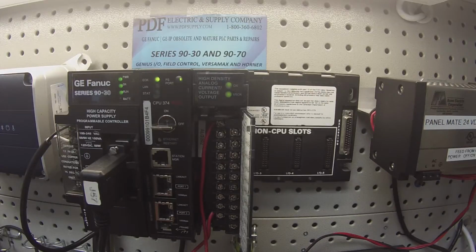So any of those things would be a major or a catastrophic problem with that module, and it's something that we are able to repair here at pdfsupply.com.